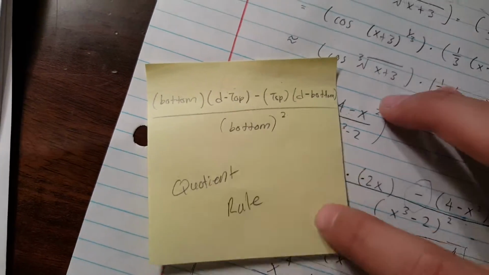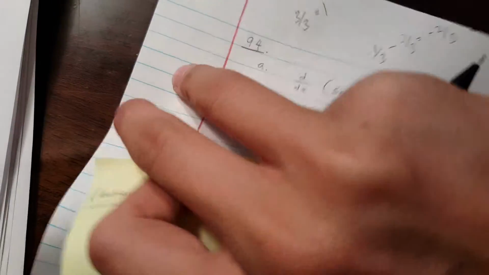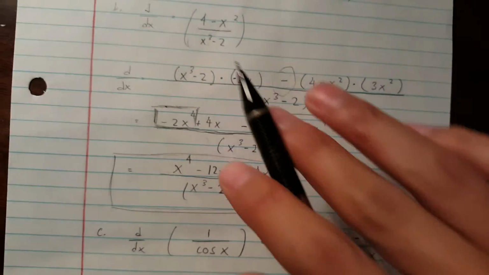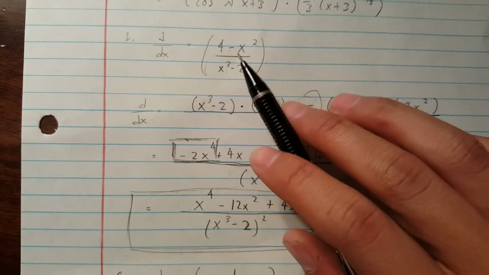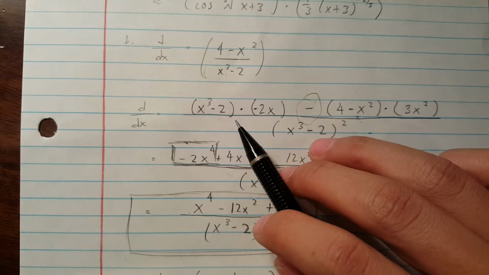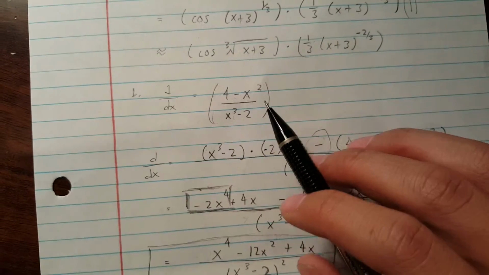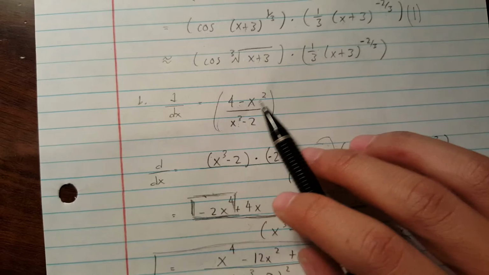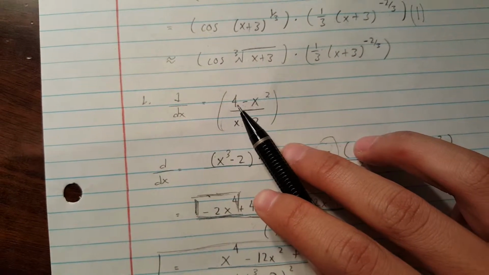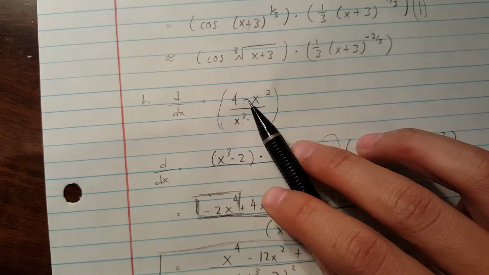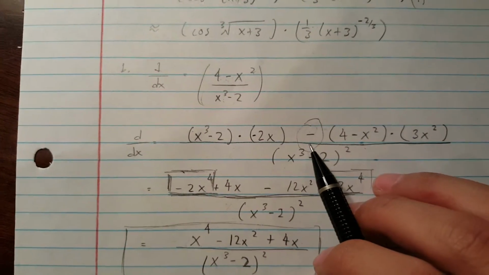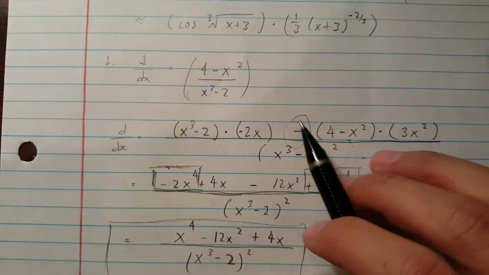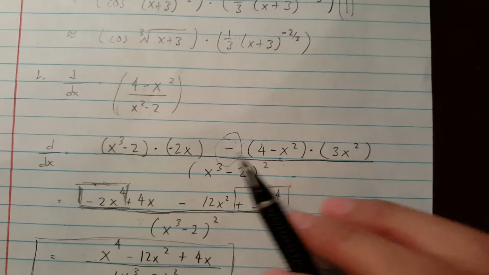d meaning derivative, right? I'm going to keep this over here because we're probably going to use it later. So if we remember, bottom, which is x cubed minus 2, times d top, the derivative of the top. What's the derivative of 4 minus x squared? We're going to bring down the 2. The derivative of 4 is 0. Bring down the 2, 2x to the power of 1, negative 2x. Minus. Remember the minus, because it's quotient rule, not product rule.